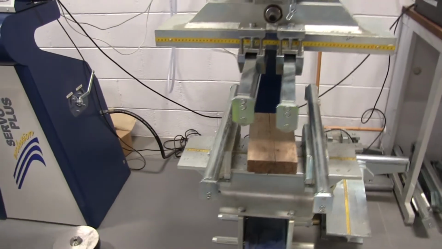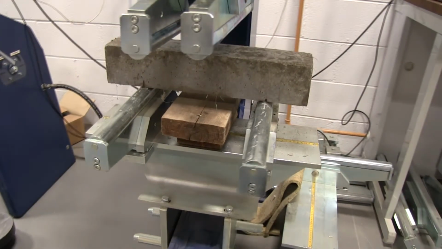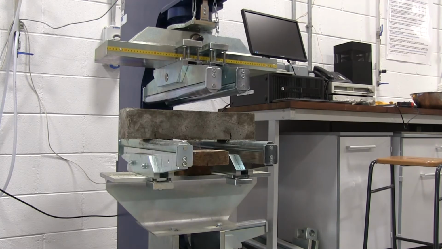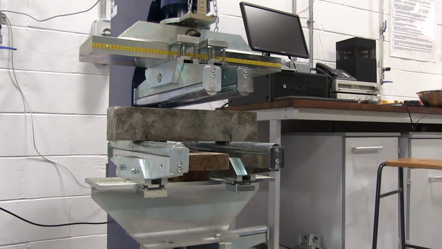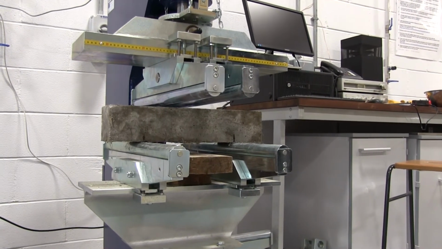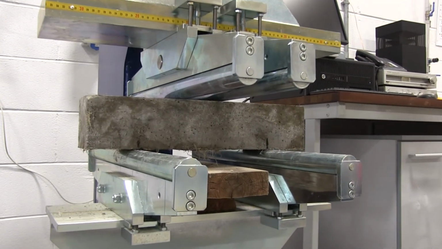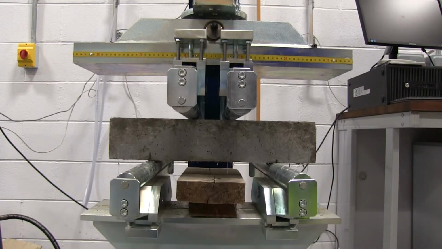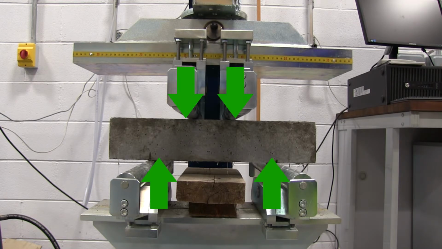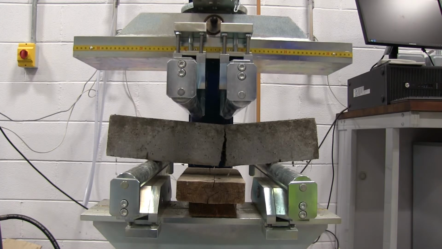The next test is called the flexural test. This is also a test for tensile strength. Equal loads are applied at a distance of 1/3 from both beam supports, which means stress in the bottom edge of the beam increases. The beam flexes or bends and eventually fails.